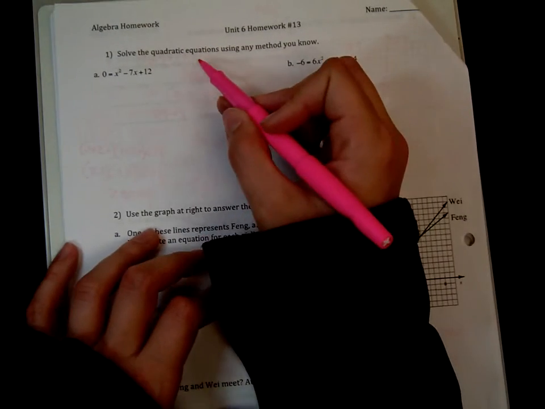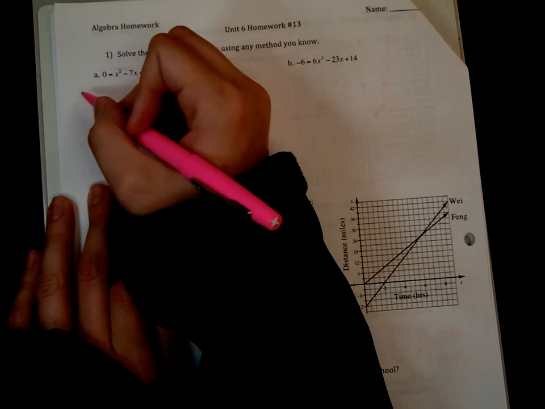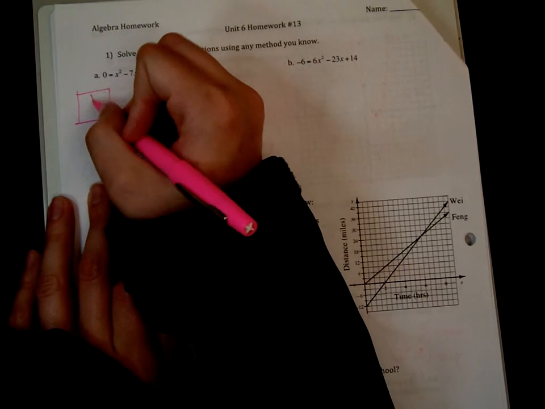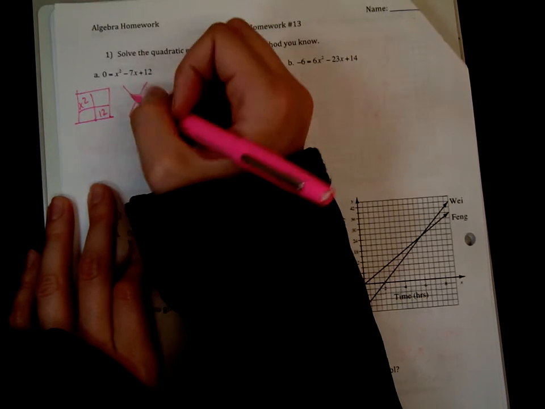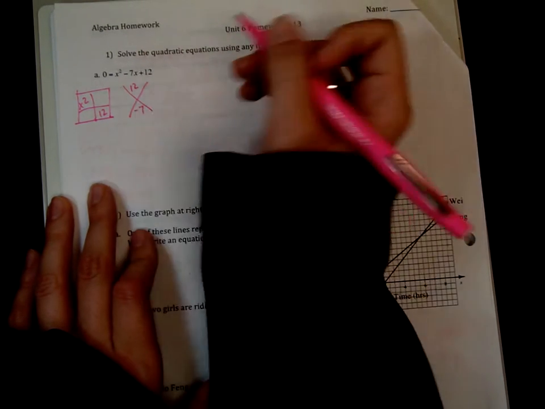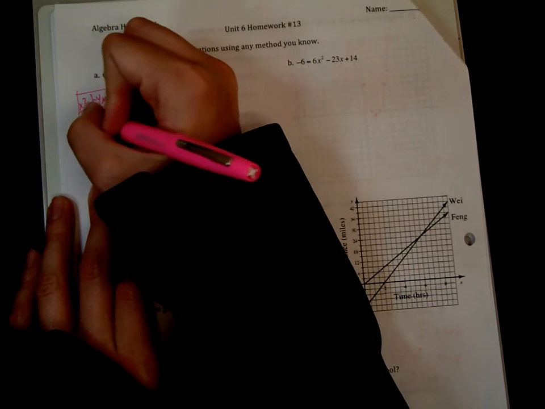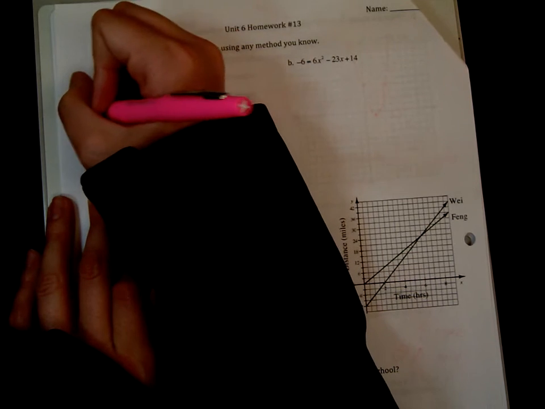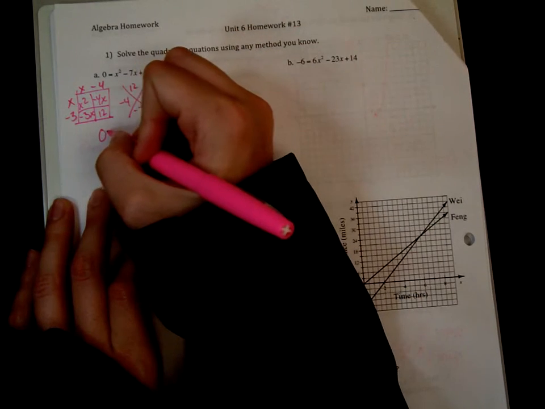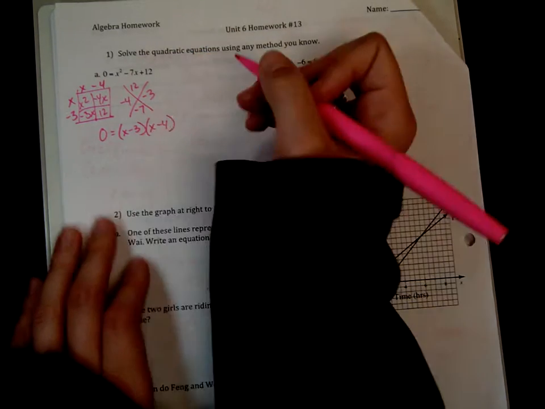Solve the quadratic equations using any method you know. So first I'm going to try to factor this. So I get x squared and 12. I need two numbers that multiply to 12 and add to -7, -3 and -4. So we get x times x, and this is -4, -3. So this is 0 equals x minus 3 times x minus 4.